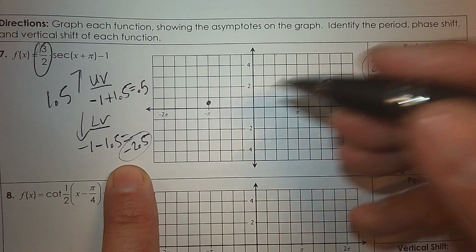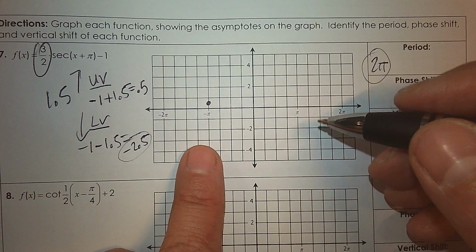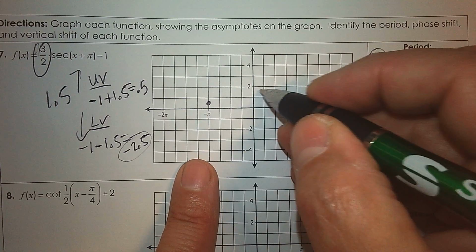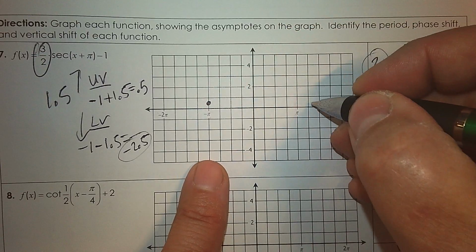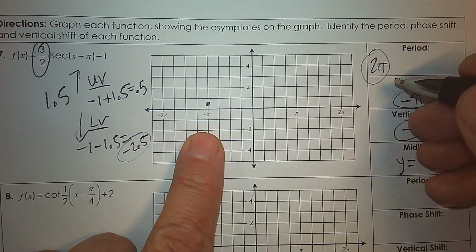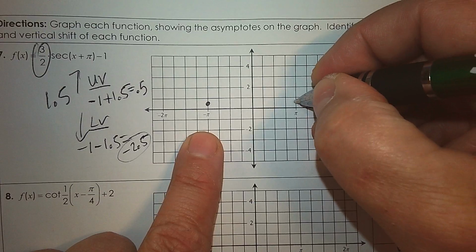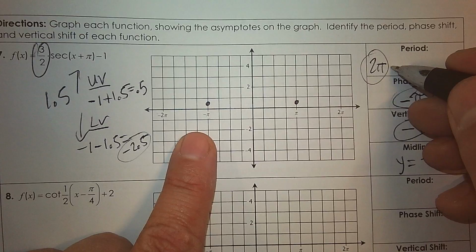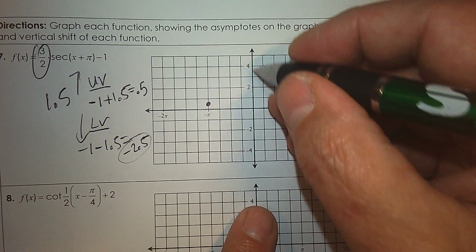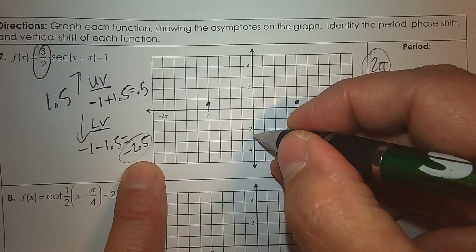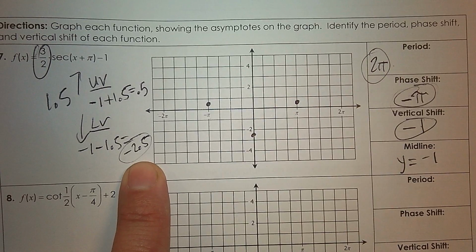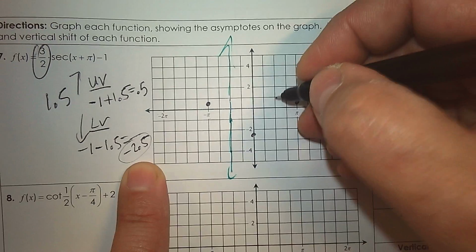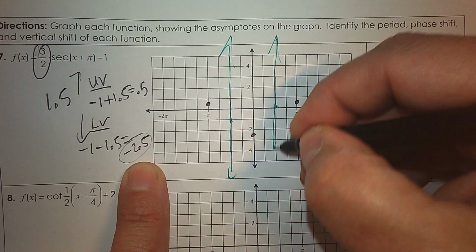But I need to first complete the cycle. So I need to know if I do the period to that. What's negative pi plus 2 pi? So go 2 pi to the right. Negative pi plus 2 pi is positive pi, and that completes one cycle. So the distance here is 2 pi. Exactly in the middle between them, which is on the axes, I'm going to go down to negative 2.5. And now I have my pattern. In between those will be my asymptotes, and now you've completed one cycle. So just continue that.